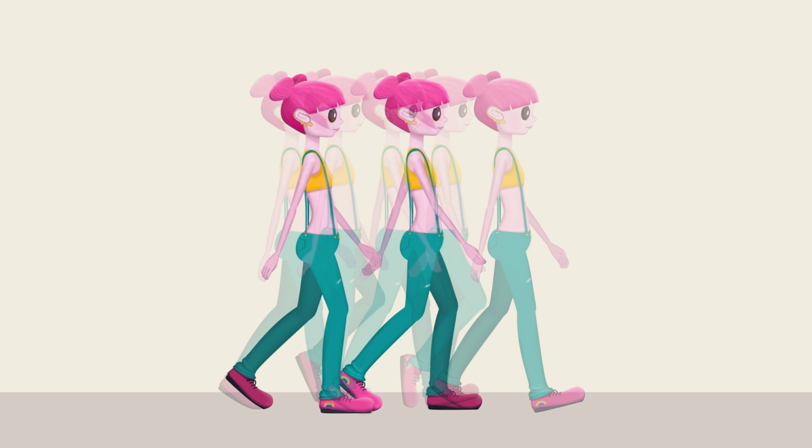The weight is transferring to this foot that's now flat on the ground. Make sure to always be aware of your character's balance and where their weight is sitting. If they're leaning too far forwards or backwards, they'll either fall over or their walk will have a weird vibe that you weren't actually meaning to go for.